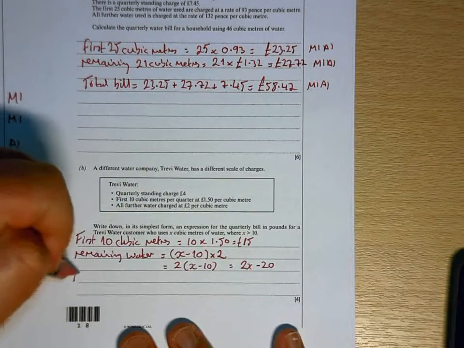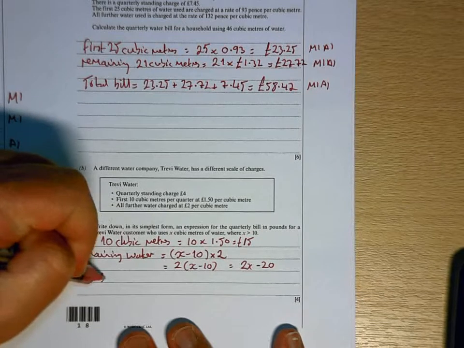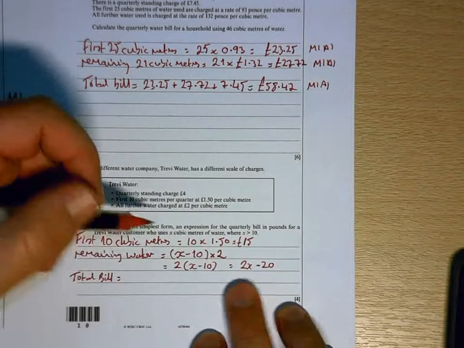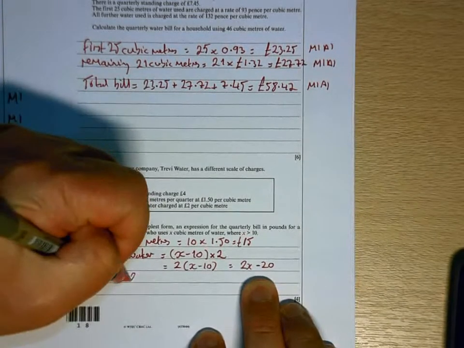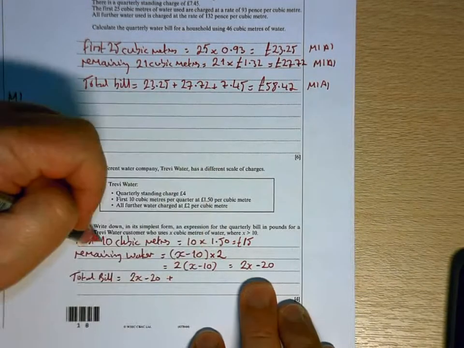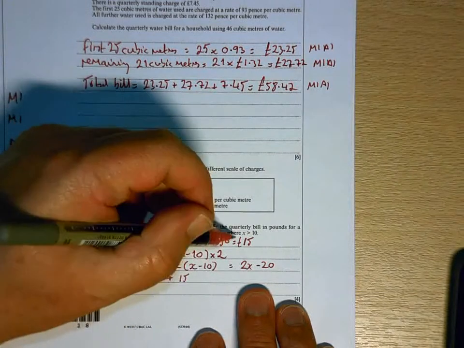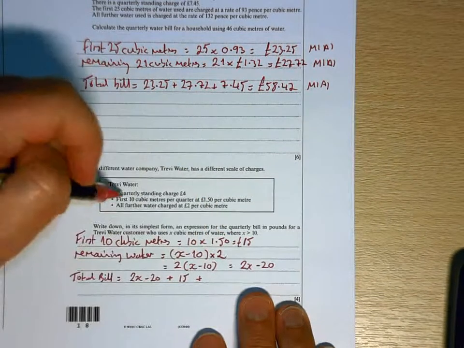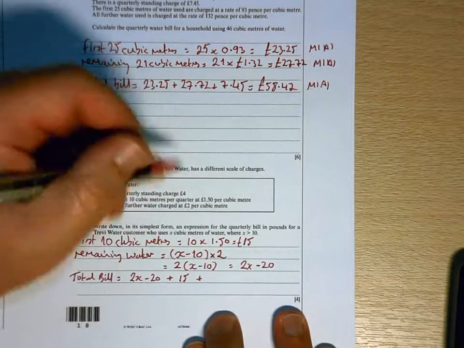So the total bill is going to be 2x take 20, the cost of the remaining water, plus the £15 for the first 10 cubic meters, plus the £4 standing charge.